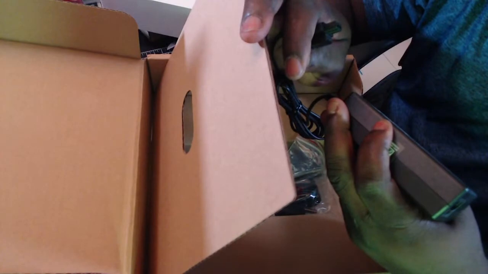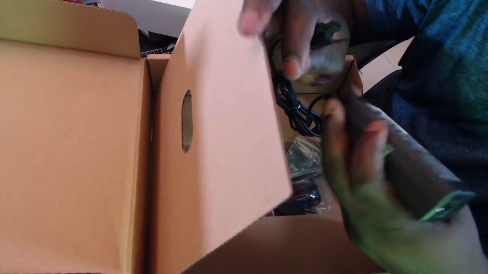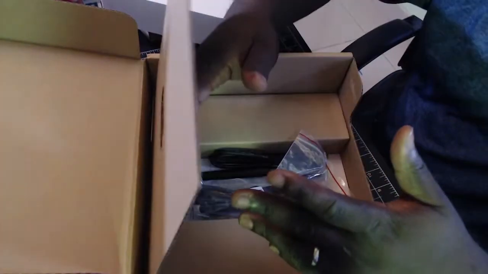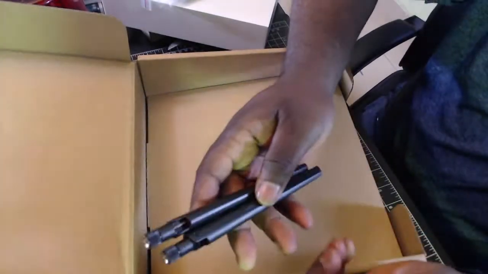We have the power brick. Let's make sure that this is rated. Okay, so 100 to 240 volts. That's solid. I can use it because I'm in Ghana, so my voltage is 240. And then there's a USB Type C. And I see we have, I think, two antennas. I'm going to bring that in. Let me make sure that I'm not missing anything.